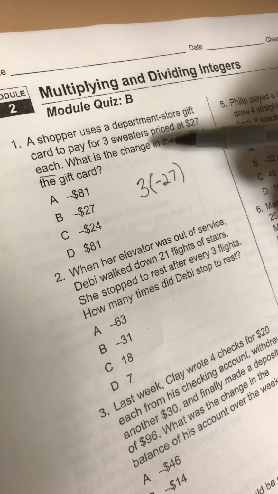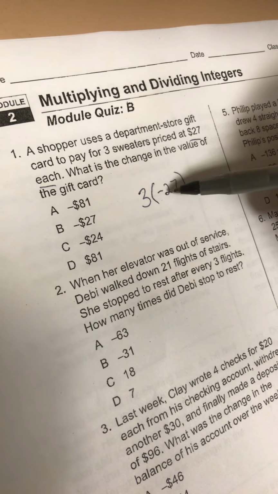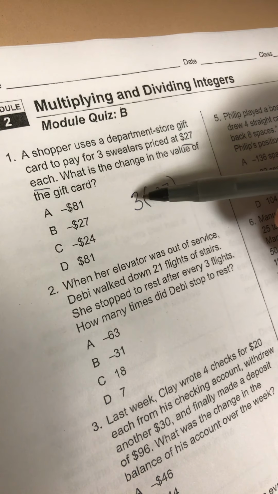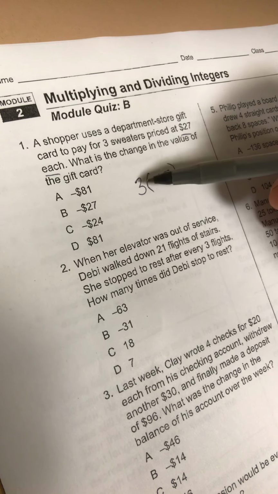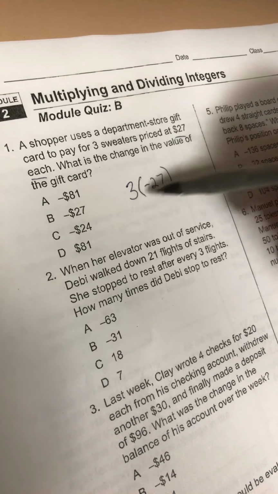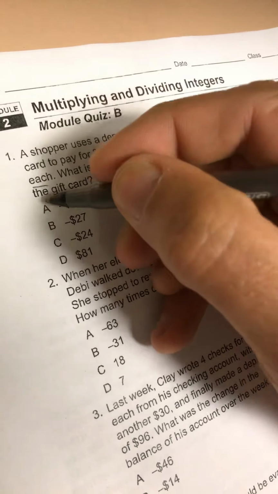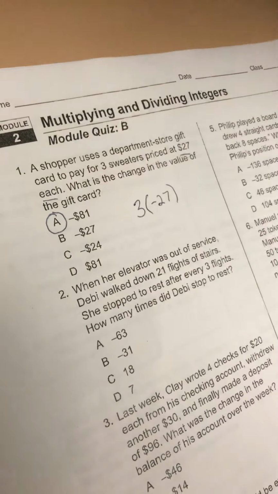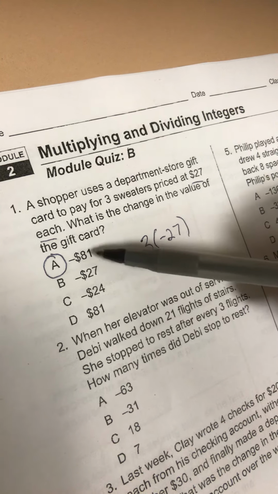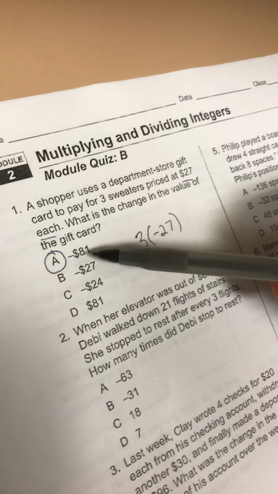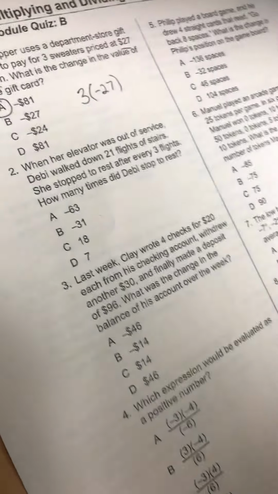You're not dividing here, right? This is multiplication, but notice the negative. So here's your 3 times negative 27. Notice I don't put the 3 in parentheses out here. I've shown you a lot of parentheses, but if I multiply 2 numbers, I don't have to put the one on the outside or to the left in parentheses. This is a multiplication problem. I could put parentheses around here. 3 times negative 27, you're changing the value of that card. It's gone down by $81. Notice they also had $81 here, right? You got to make sure you get that right. You're taking money away.